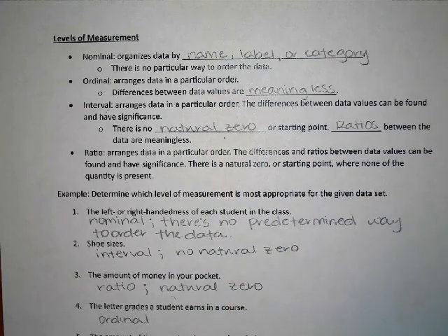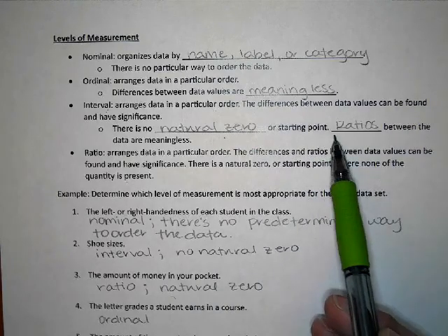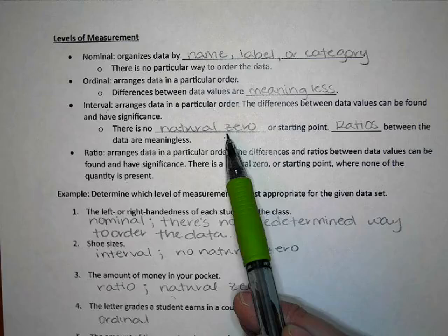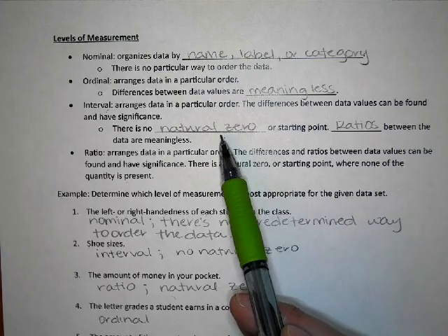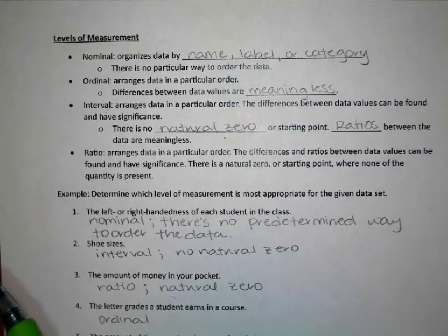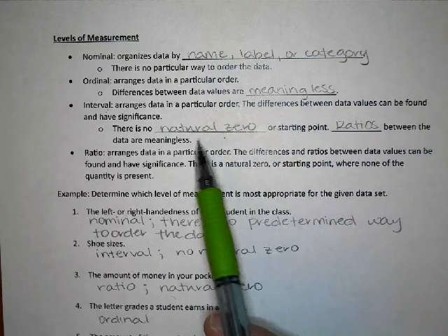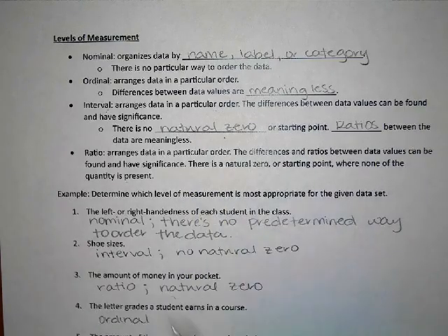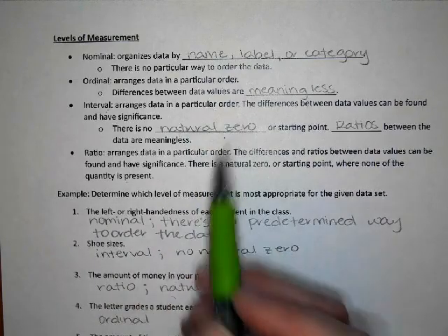But there is no natural zero. There's not a point with dates where you just have a zero and then the quantity of the date ceases to exist. Even if you have like the date 0, you're still talking about BC or AD, but there is no natural zero where none of the quantity is present. And so for that one, we would say interval, because there is no natural zero.